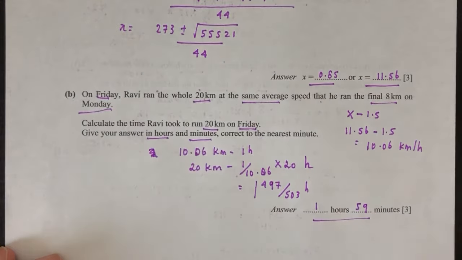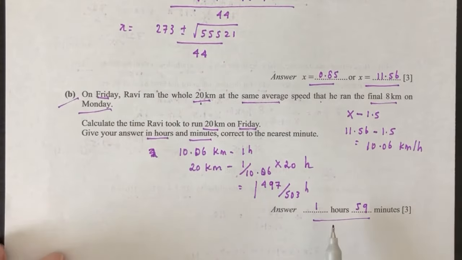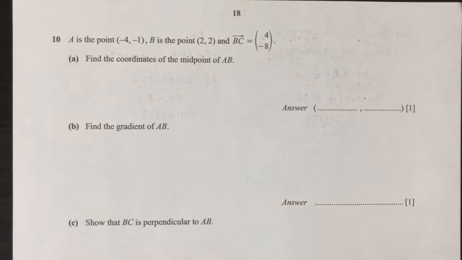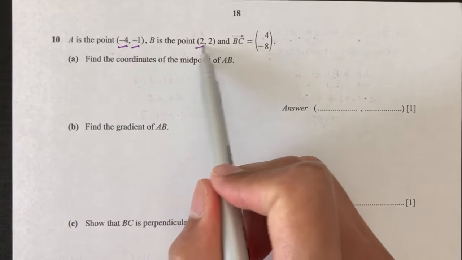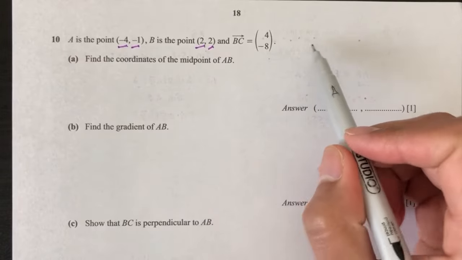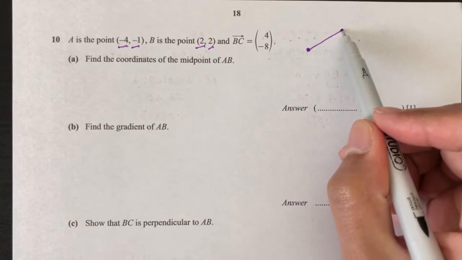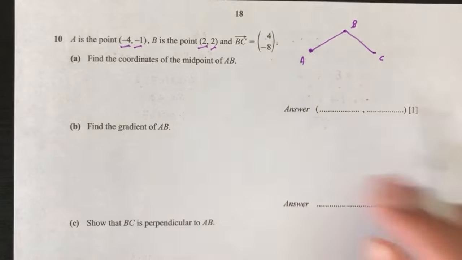So this is the time it takes to travel this distance on B. That was question number 9. Moving on to question number 10, we have A is a point (-4, -1), B is a point (2, 2), and BC is (4, -8). So we have A, B, and C here, as you can see from this diagram.